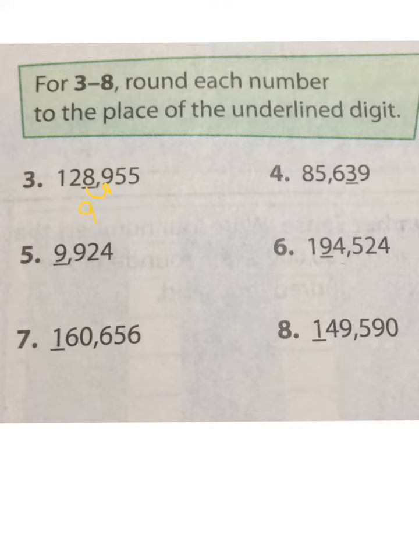All of the digits after the target digit are going to turn into zeros, and the digits before the target digit are going to stay the same. So 128,955 rounded to the nearest thousands place becomes 129,000.